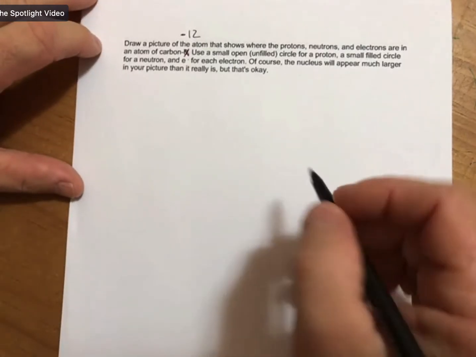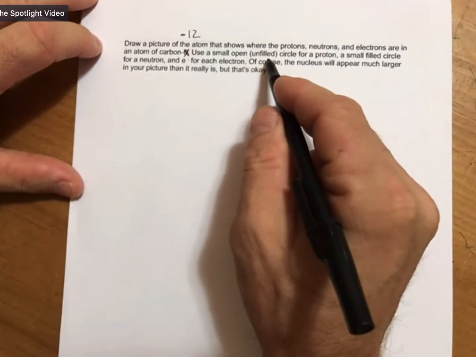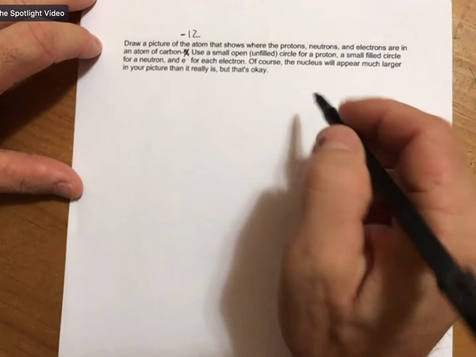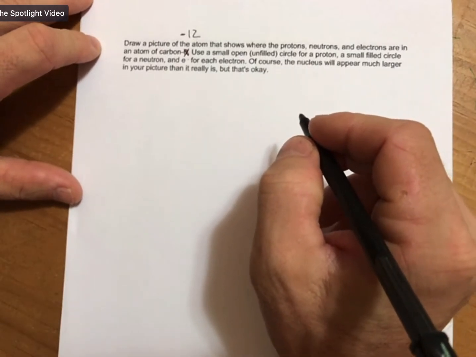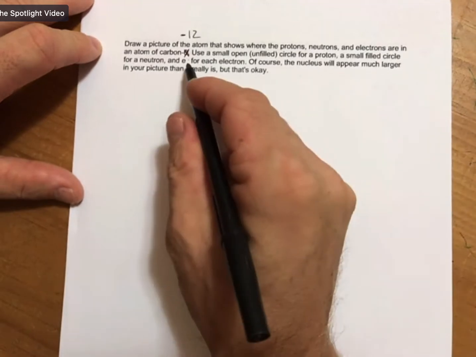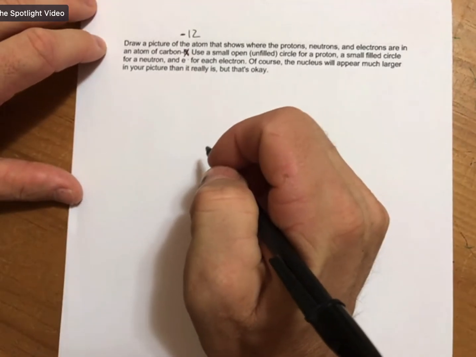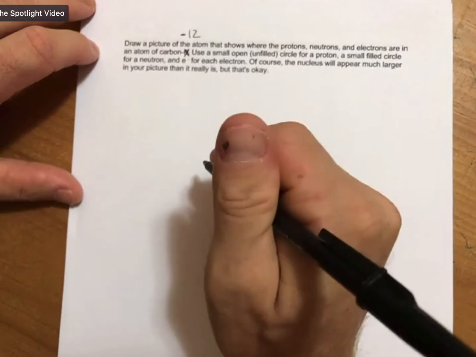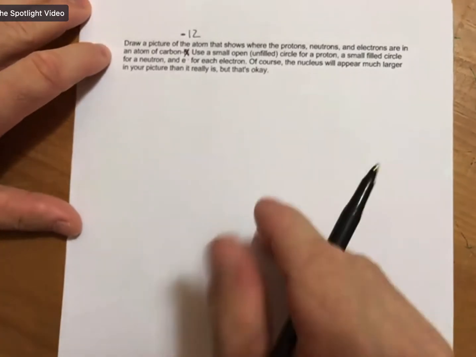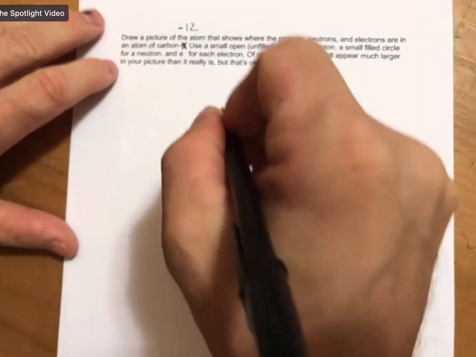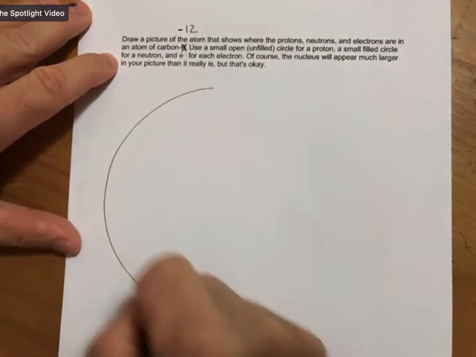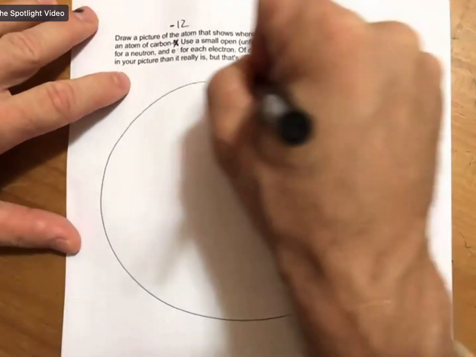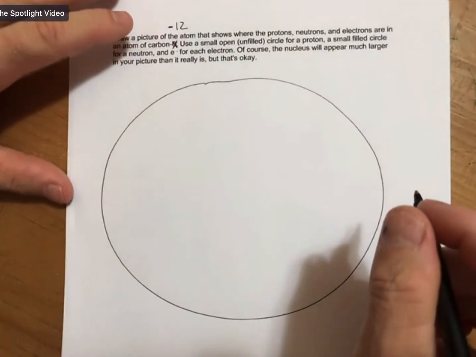12. So use a small open unfilled circle for a proton, a small filled circle for a neutron, and E minus for each electron. Of course, the nucleus will appear much larger in your picture than it really is, but that's okay. So the idea behind this question is just to get an idea of what an atom really looks like, even though it's much too small for us to see.